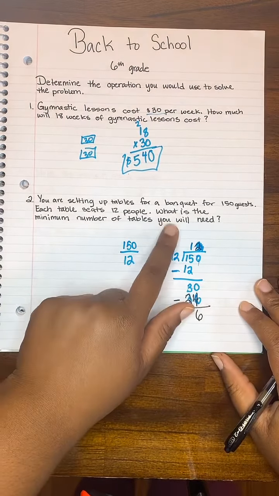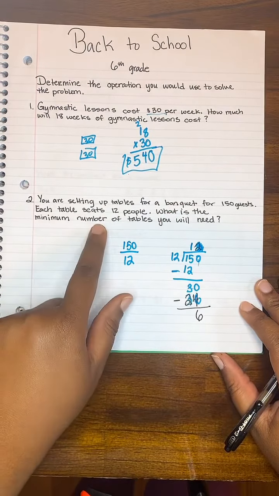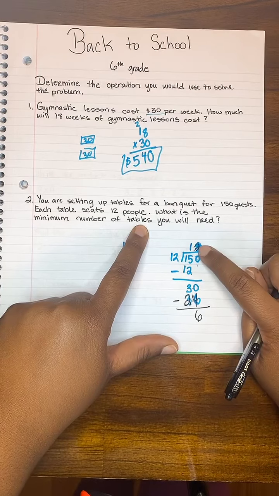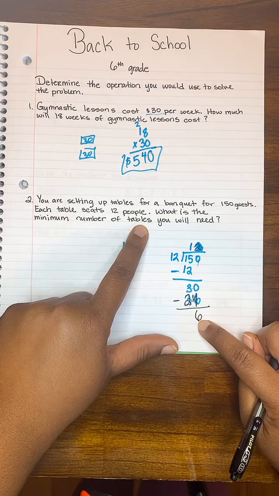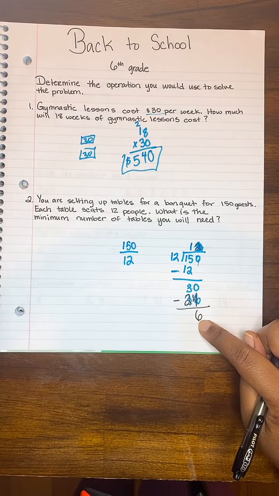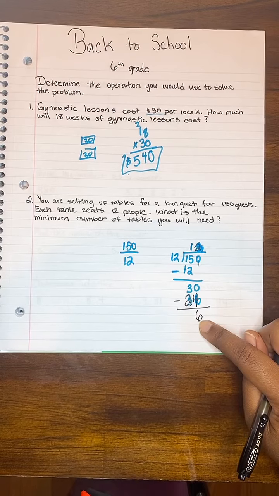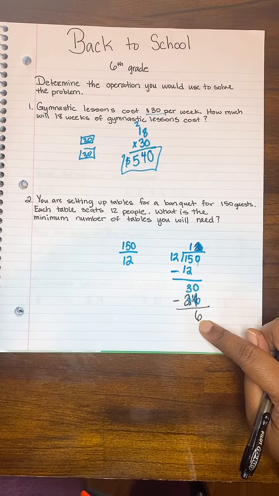All right, but let's look at this because this is important. It says, what is the minimum number of tables? So right now, even though we have 12 tables, are we just going to have these 6 people standing at our banquet? Nah, they're going to be mad. They're going to be trying to push people to the side and get a seat, right?